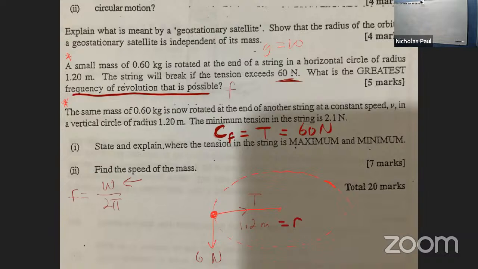Can we find omega? What formula are you going to use? Centripetal force is 60 newtons. Remember, that scenario only works if the string is at an angle.